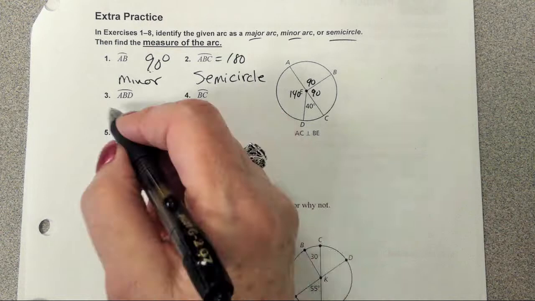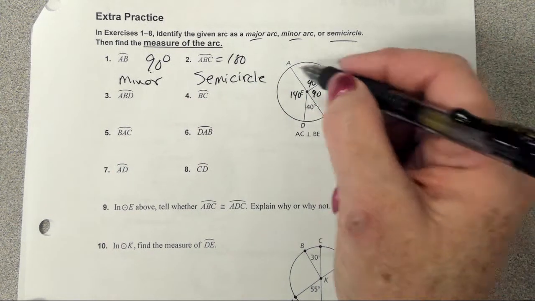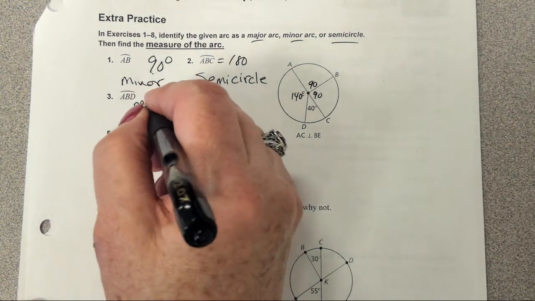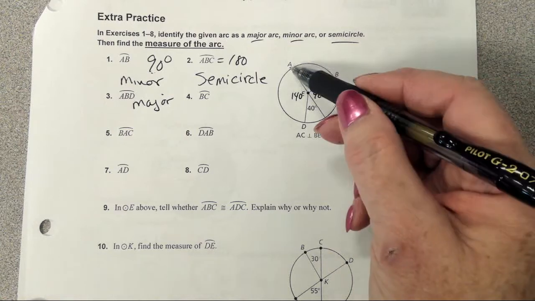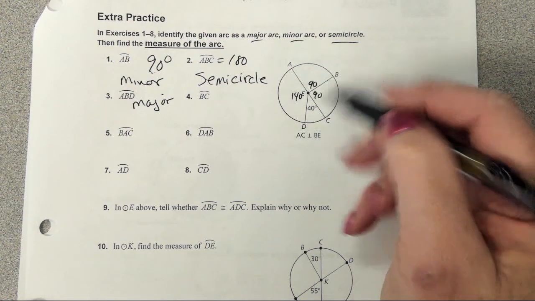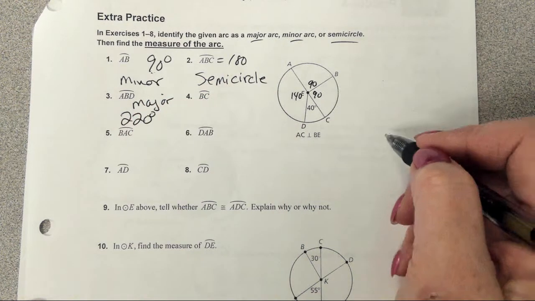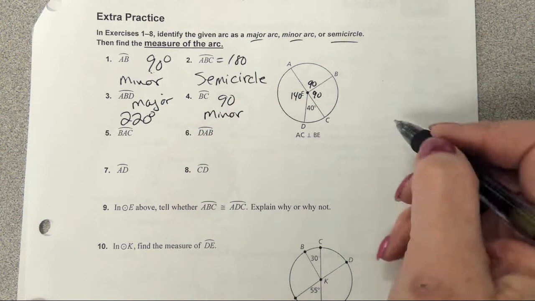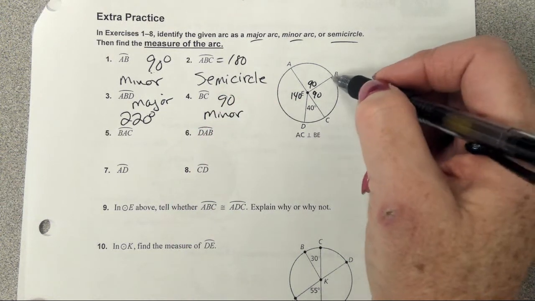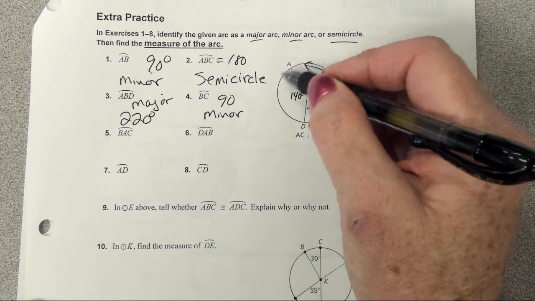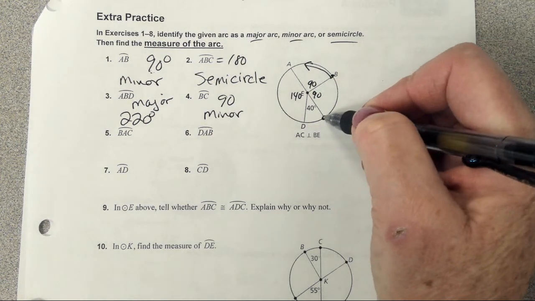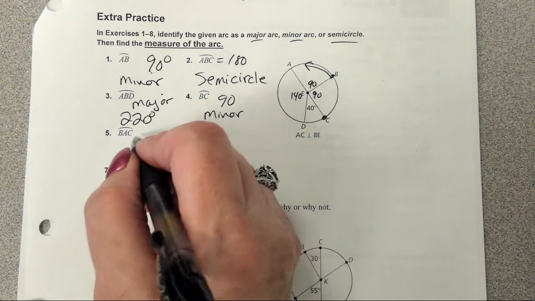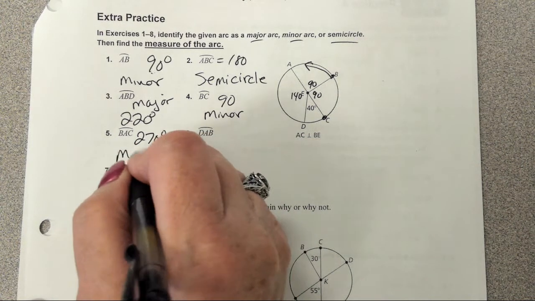Arc ABD, well, I think one of them they wanted to trick me, but we'll look. ABD, nope, that goes more than halfway around the circle, so 3 letters is a major arc. And now I just have to do the math. So 180 plus 40 would be 220. Arc BC, 90 degrees, again, another minor arc. Arc BAC, so this one is starting at B, going through A, and going all the way around to C. Well, this part was 180 degrees, plus another 90, so now we're looking at 270, and that's a major arc.